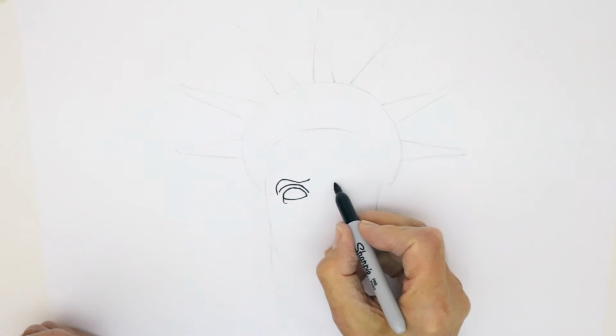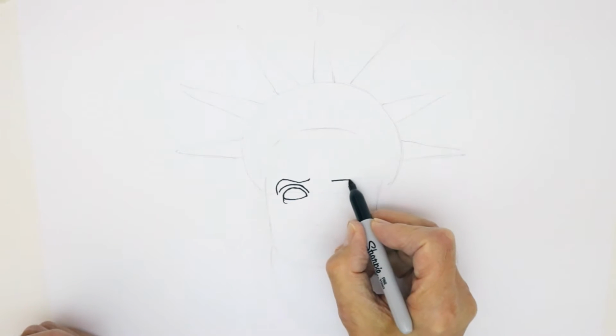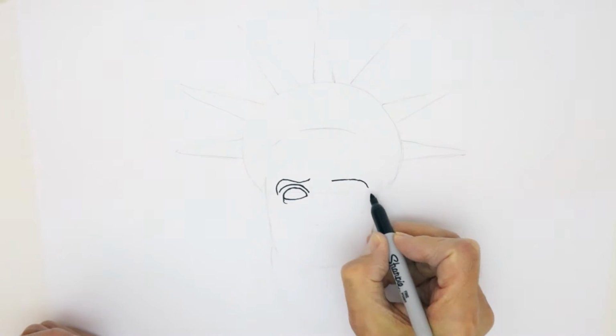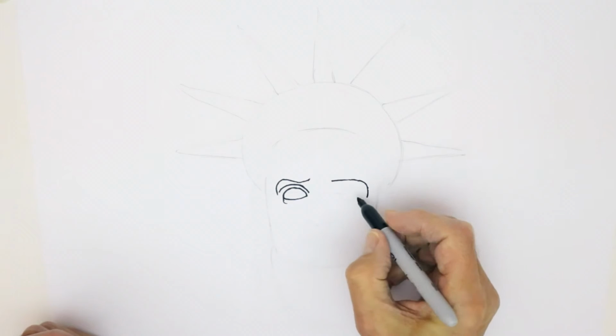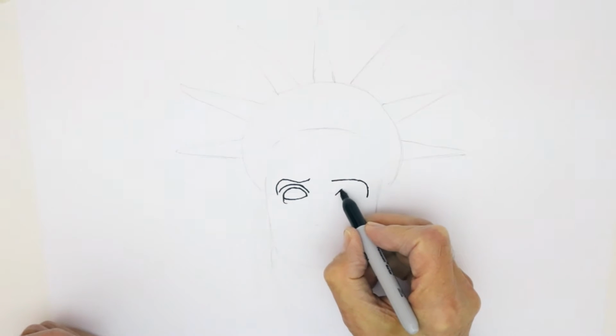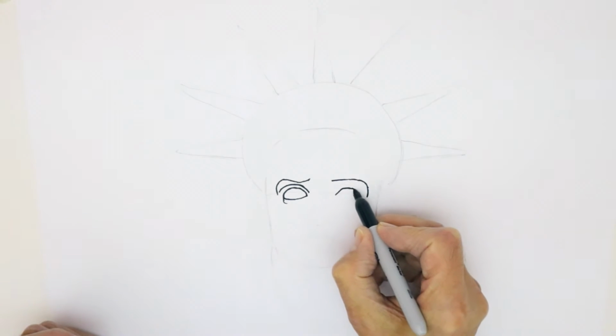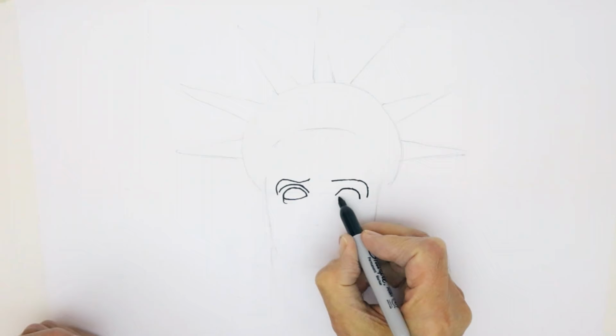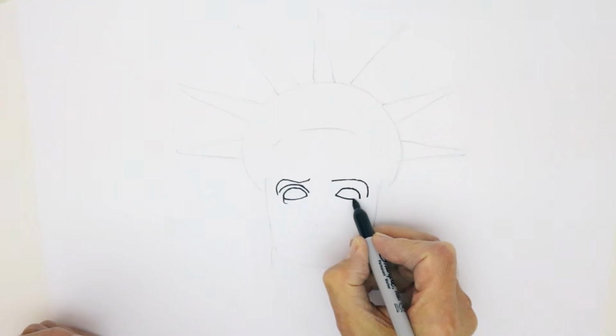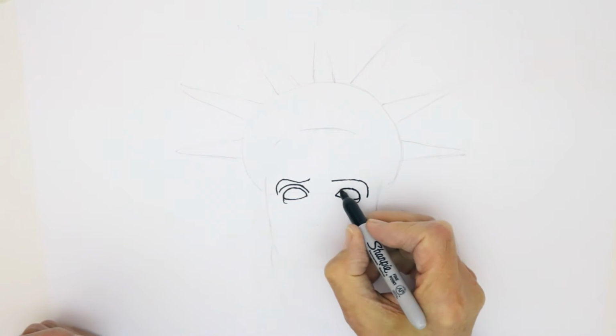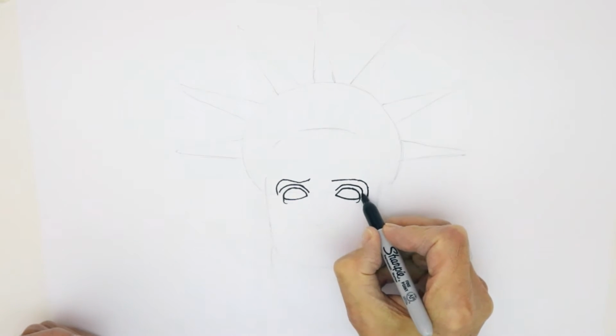The other one's slightly straighter, pulled down slightly but more straight, curves down like that, and the eye itself again nice and curved at the top, sloping down slightly at the bottom, over there, and then the eyelid coming like that.